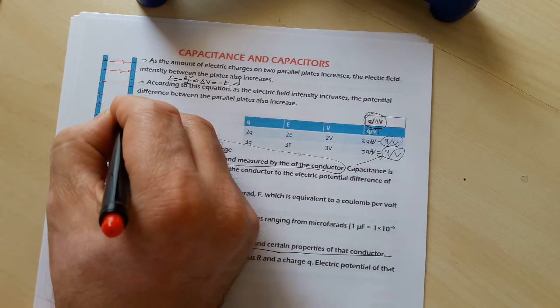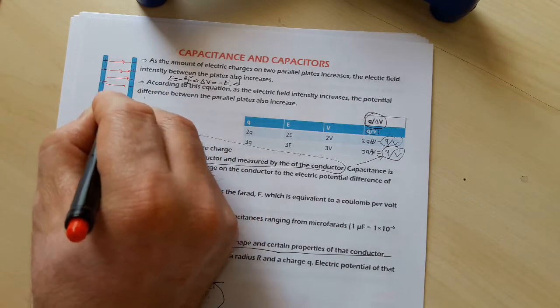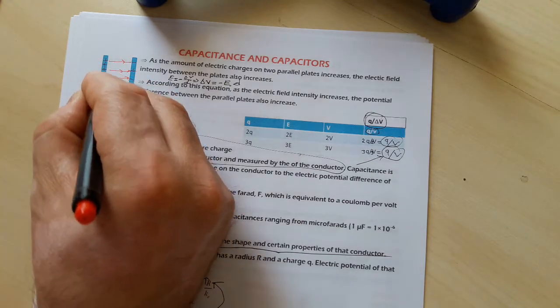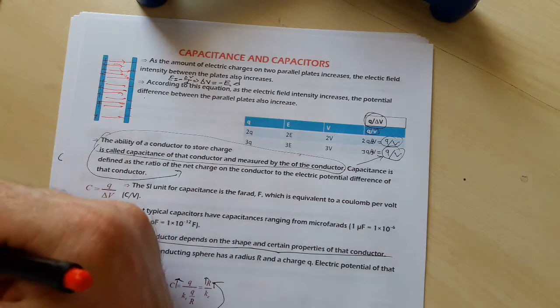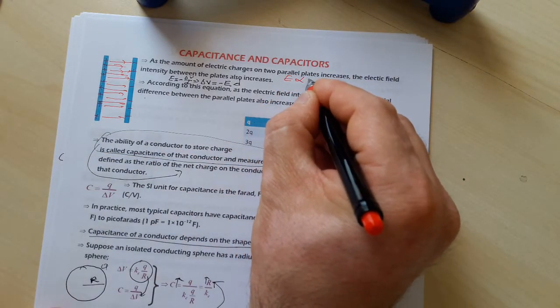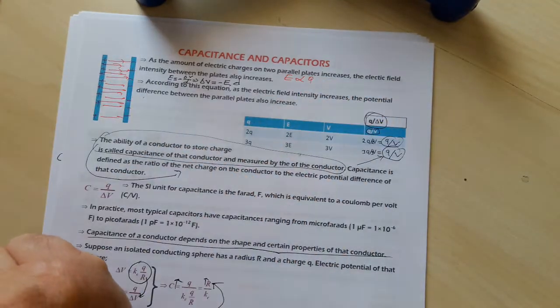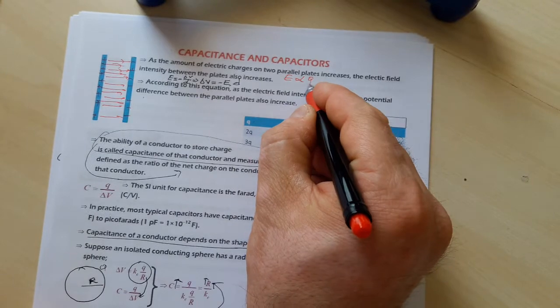When you increase the number of charges on the plate, of course, you should expect that the electric field increases. So when you put more charges, you are going to form more electric field. So then you can say that electric field is proportional to the charge of the parallel plate or charge of a conductor.